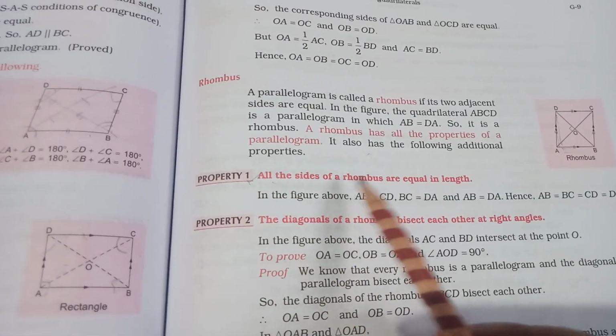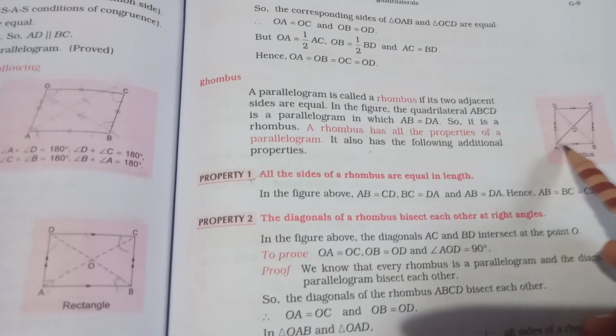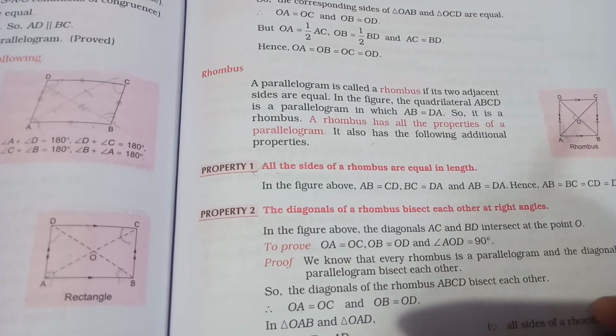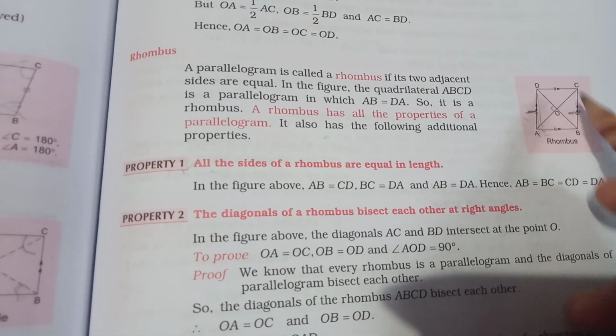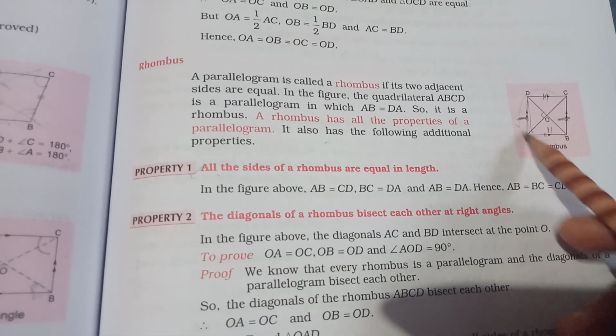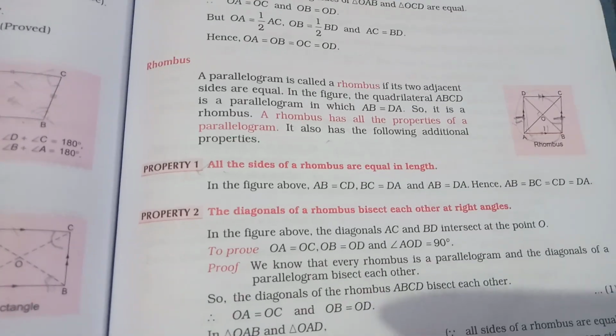The property says that first, all sides are equal in length. When adjacent sides are equal and it follows the properties of a parallelogram, then automatically opposite sides are equal, and all four sides are equal because adjacent sides are equal.